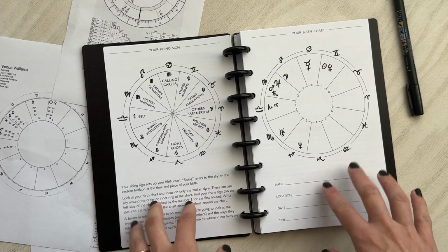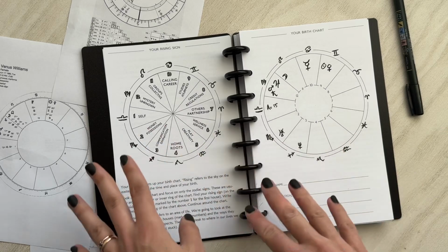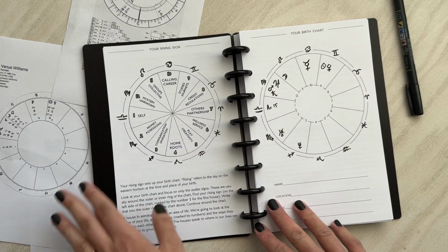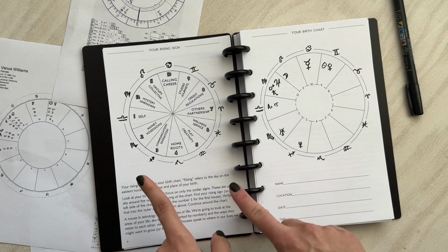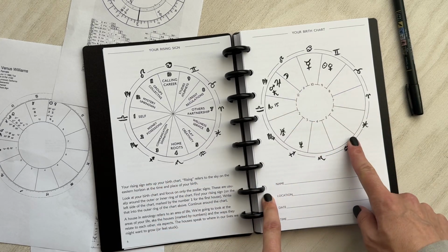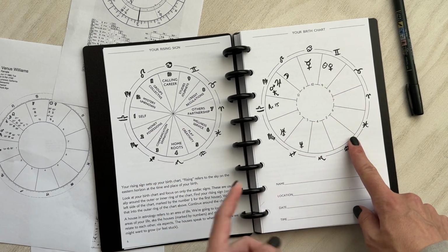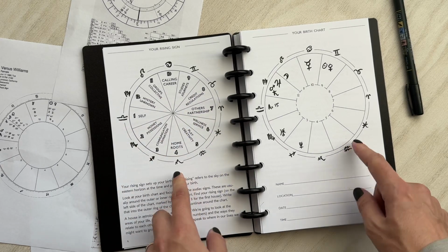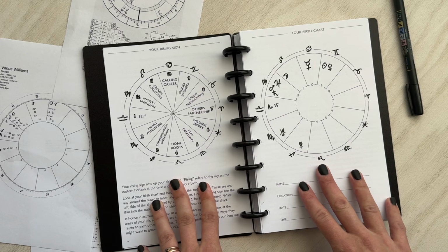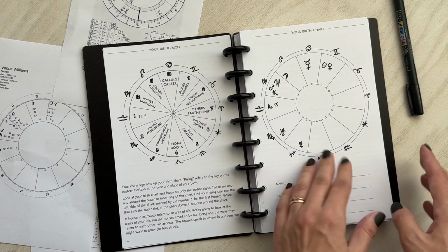So I encourage you to get a printout of your birth chart through some free astrology software and transfer it over into the planner, and write your signs on both pages. We're going to work with this a lot more in the pages to come.